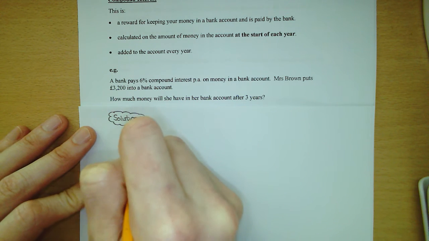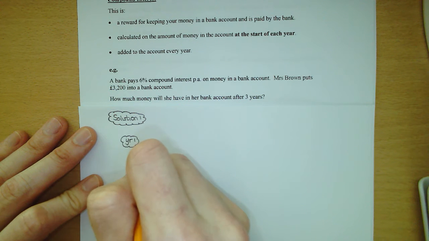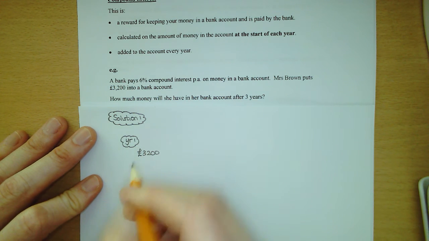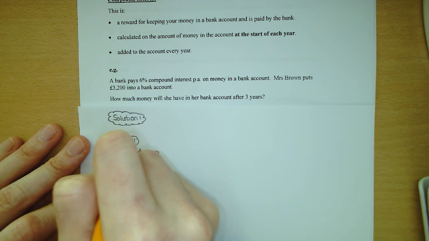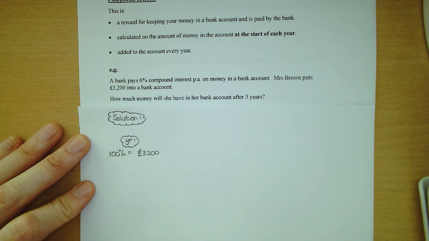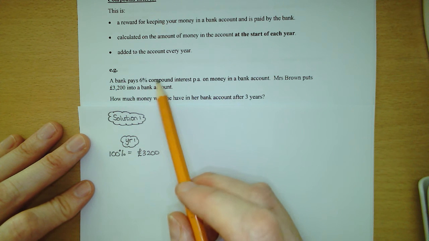So year one begins and Mrs. Brown puts £3,200 in the account. And remember, what you start with is always 100%. So 100% is equal to £3,200. Now, she gets 6% compound interest per year.